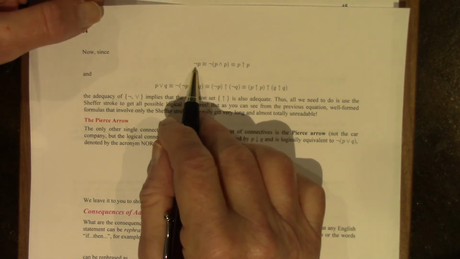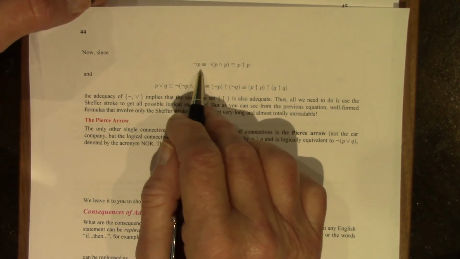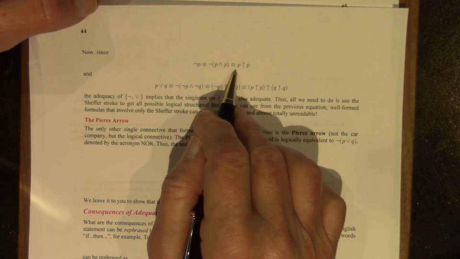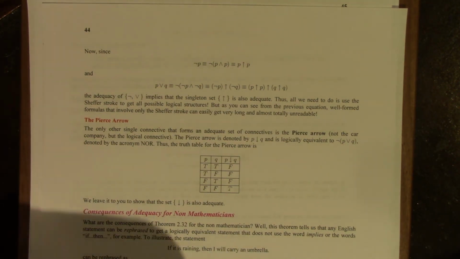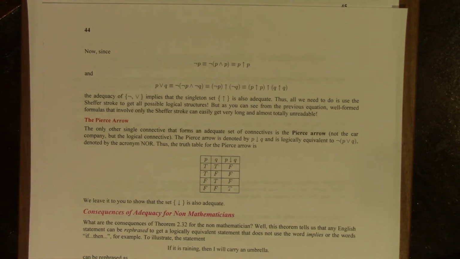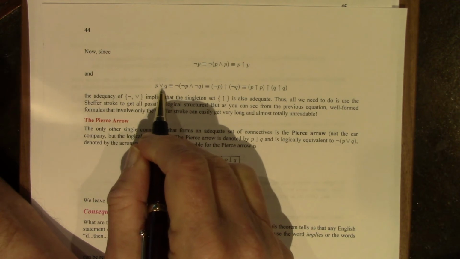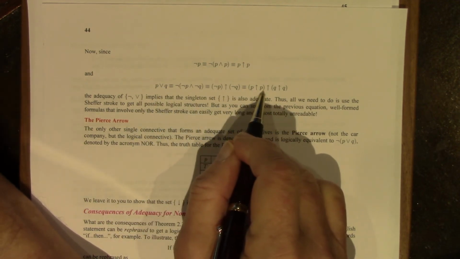Now, since negation can be expressed with the Sheffer stroke, not P is logically equivalent to not (P and P), which is logically equivalent to P stroke P, and disjunction can also be written in terms of the Sheffer stroke.